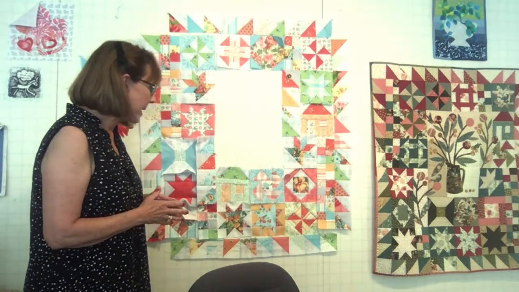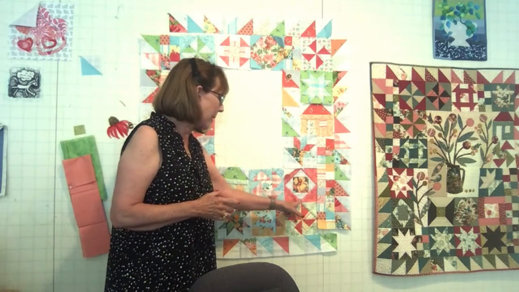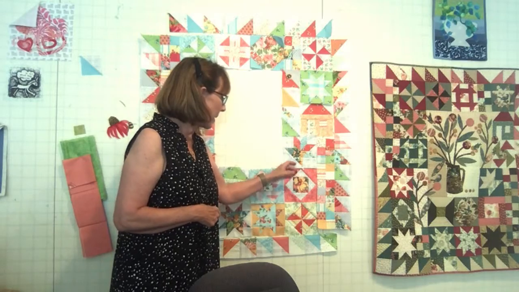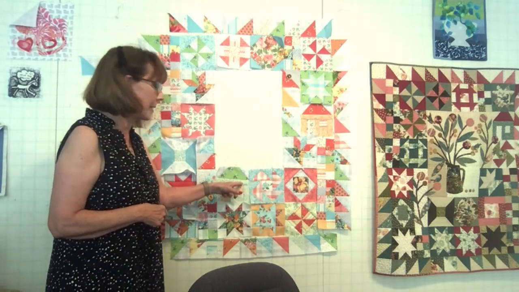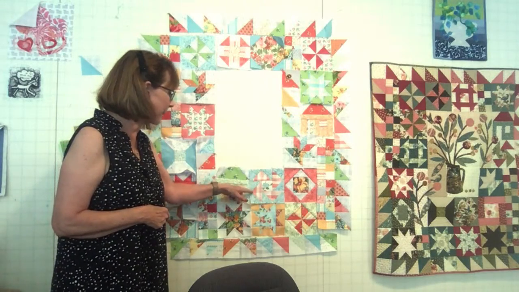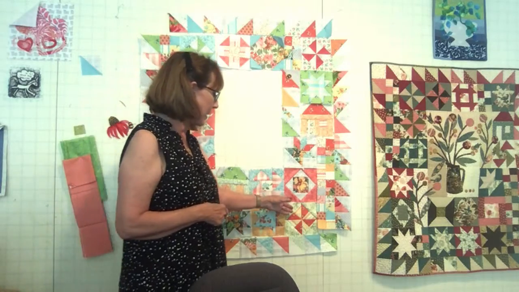The other thing where you have to pay attention are when you have, say, points coming together, like here and here, here and here. When I'm sewing this to this, I don't really care. I mean, it just doesn't matter. I don't want to chop these little tips off, but I sew this together. But let's sew this one together and let me show you how I pin.